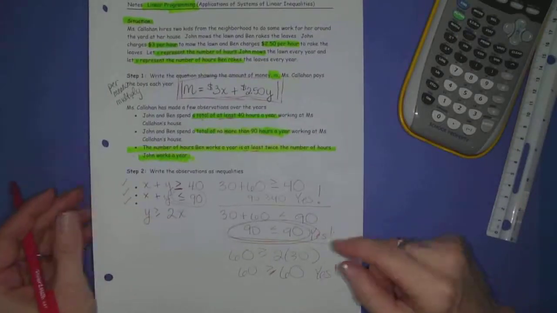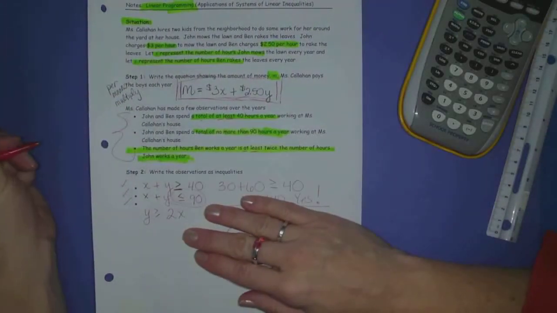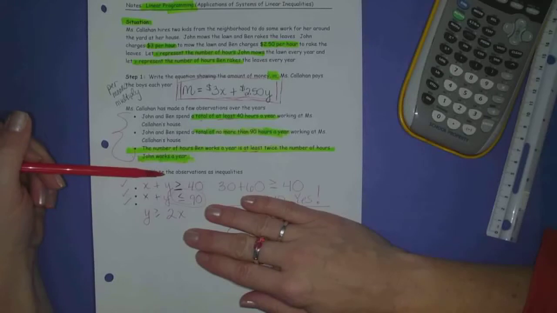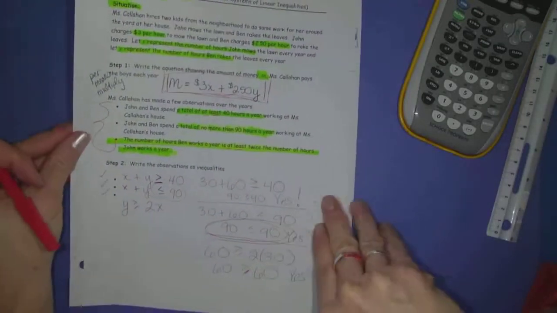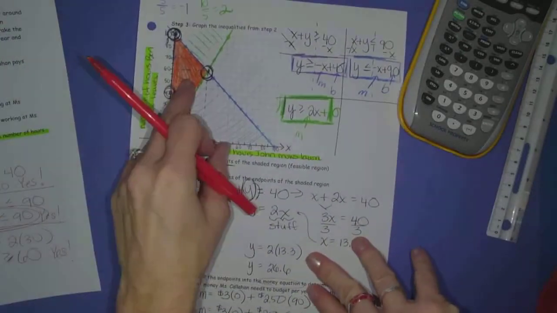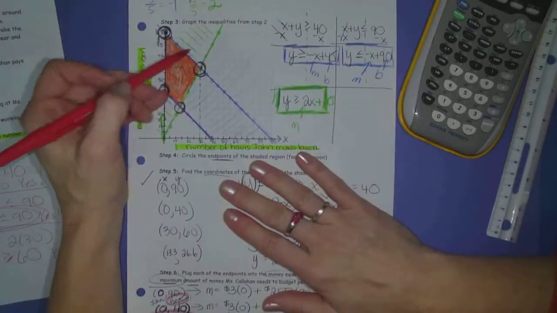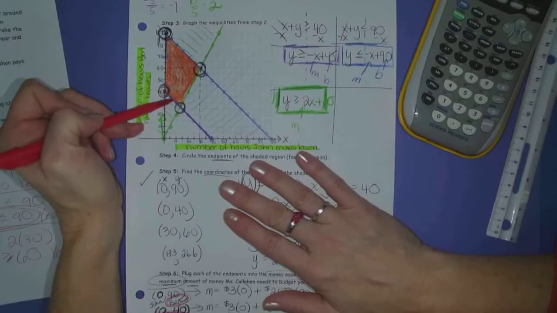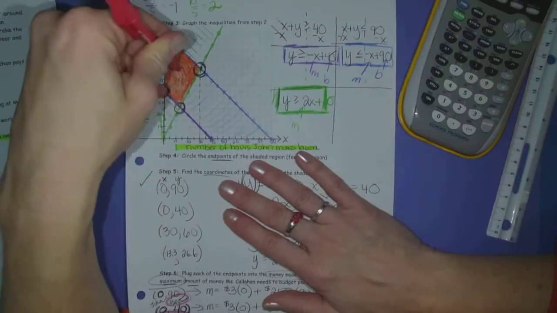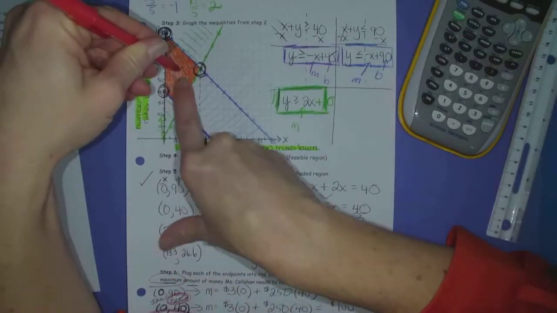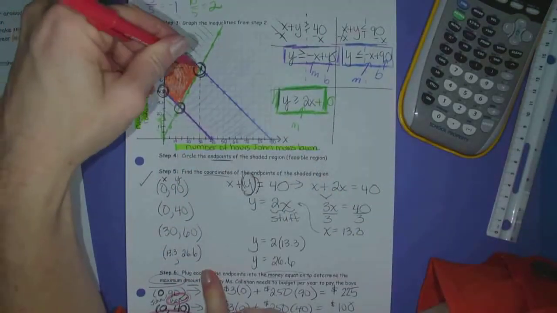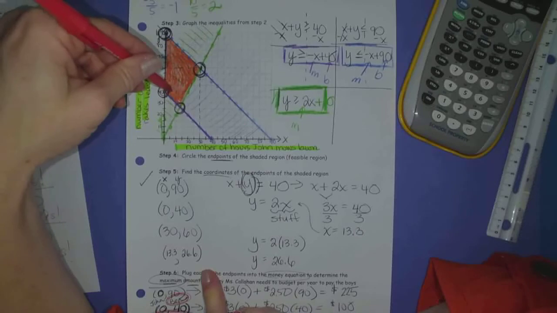So it's kind of like linear programming is really taking a scenario where you have certain restrictions, constraints, and meeting those restrictions and finding yourself a feasible region. So basically, any point in this orange area, any guy in here, if John mows that many hours and Ben rakes the leaves this many hours, anything falling in here is going to be okay.